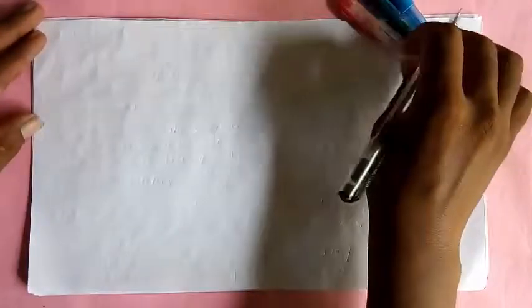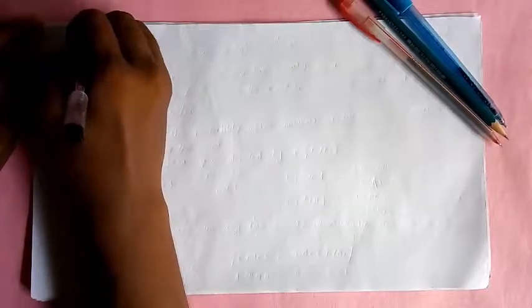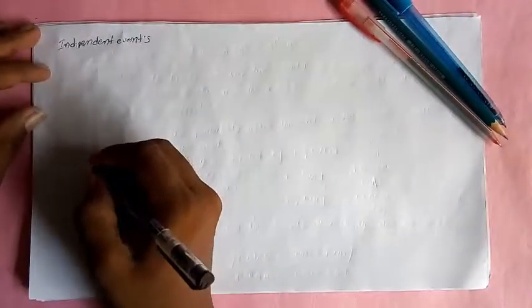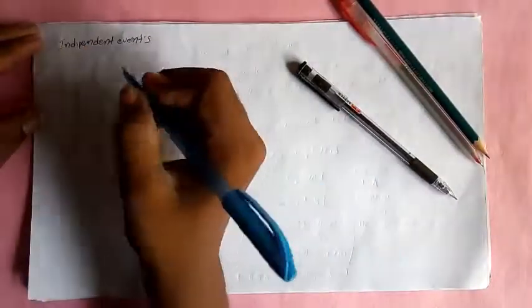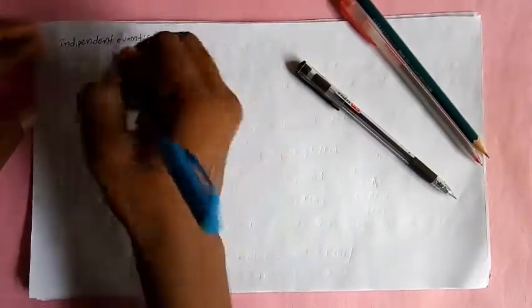Okay, next, the next topic is independent events. Then next there are dependent events. These two are the most important definitions in the examination section. So first we want to write the exact definition of independent events.